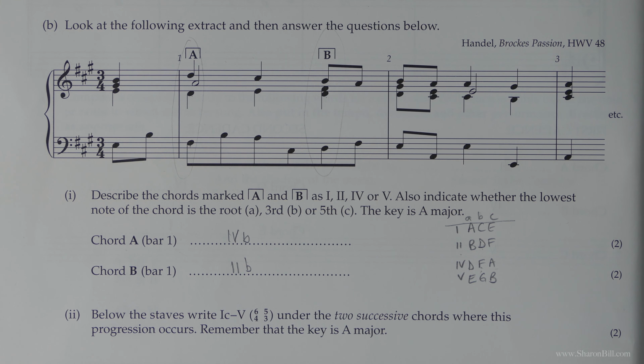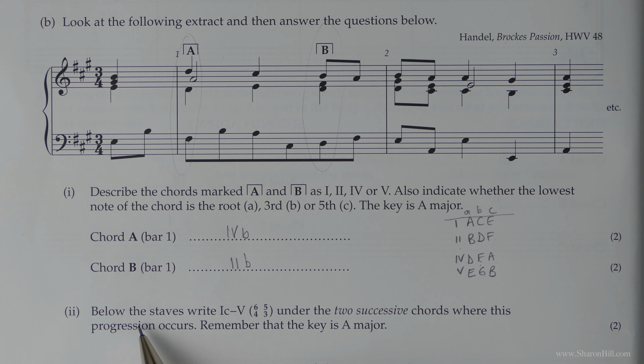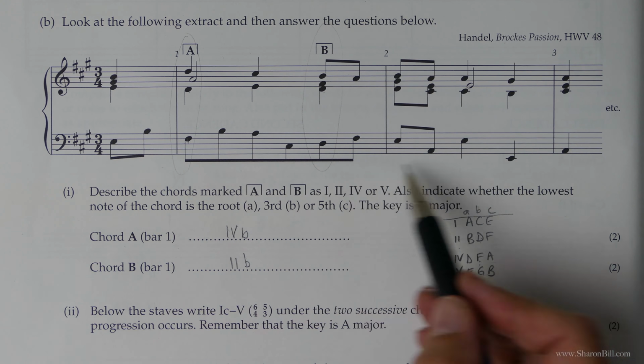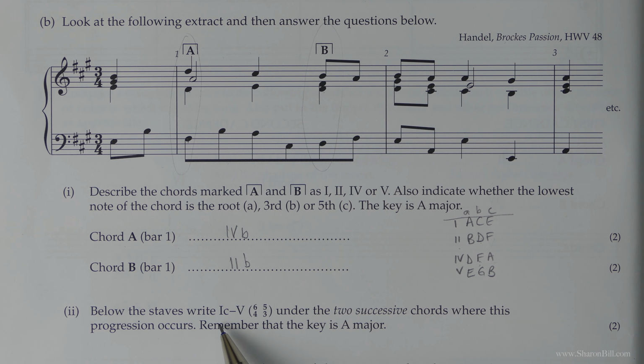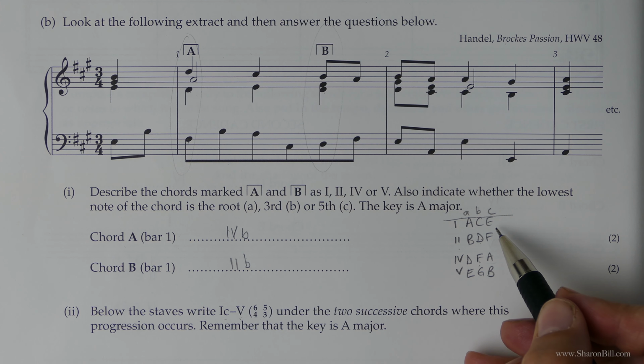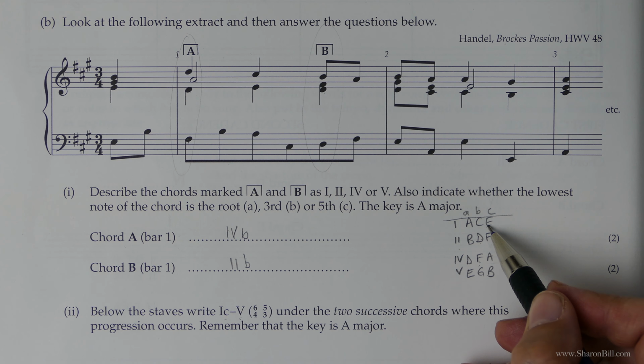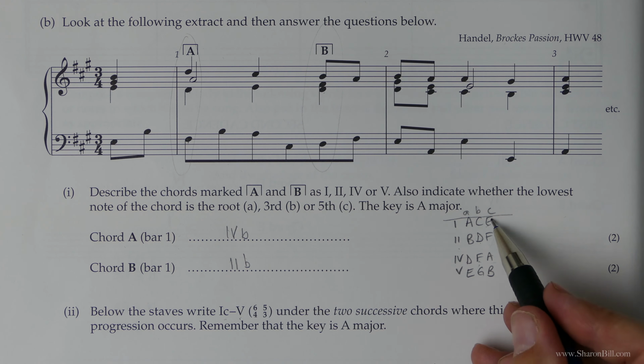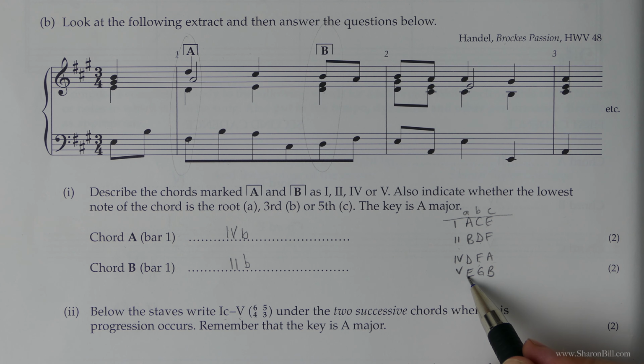Now then, let's move on to the next one. So it says below the staves, so below the staves here, we need to write 1C5 under 2 successive chords, so 2 chords next to each other where this progression occurs. So we need to find a 1C and then we need to find a 5. Now 1C will have an E in the bass, and then 5 will also have an E in the bass. So we're looking for 2 E's next to each other.